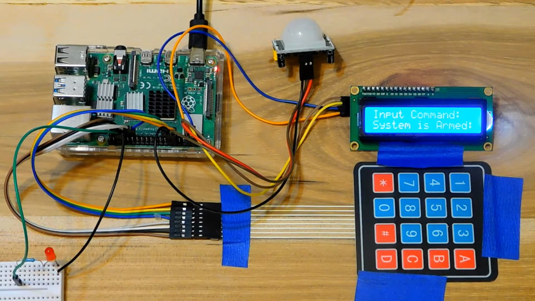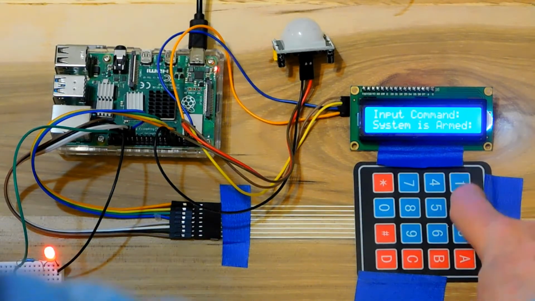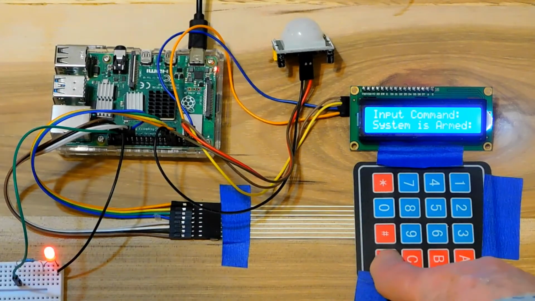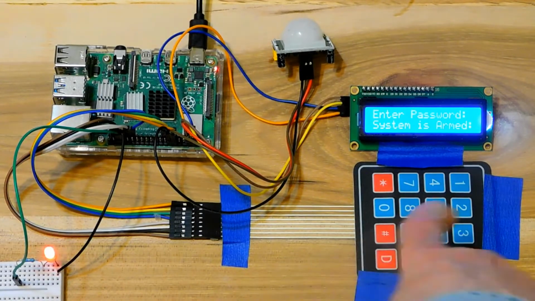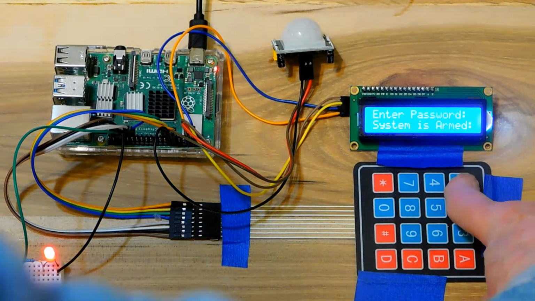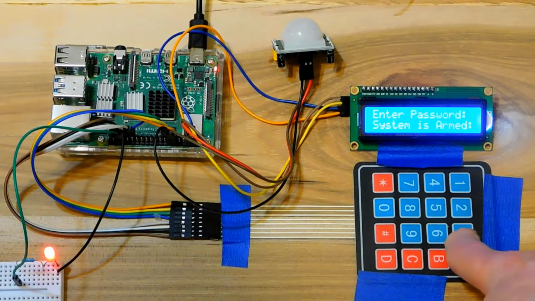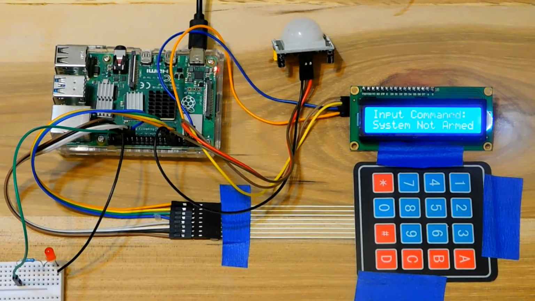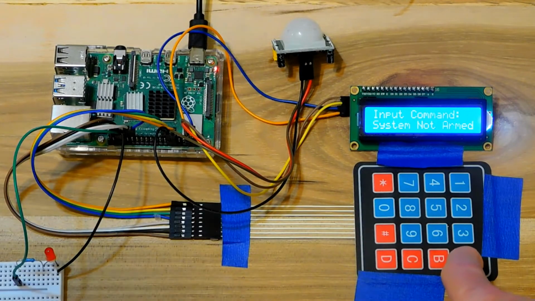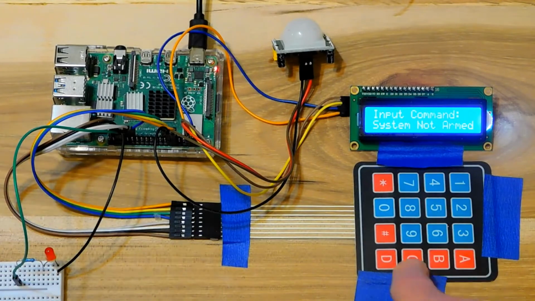Now if I come home and find it's on and I want to disable that, I can enter the command to disarm it, and it asks for a password. My password is 1, 2, 3, enter. And it turned it off. If I arm it again, I don't need a password in this system.